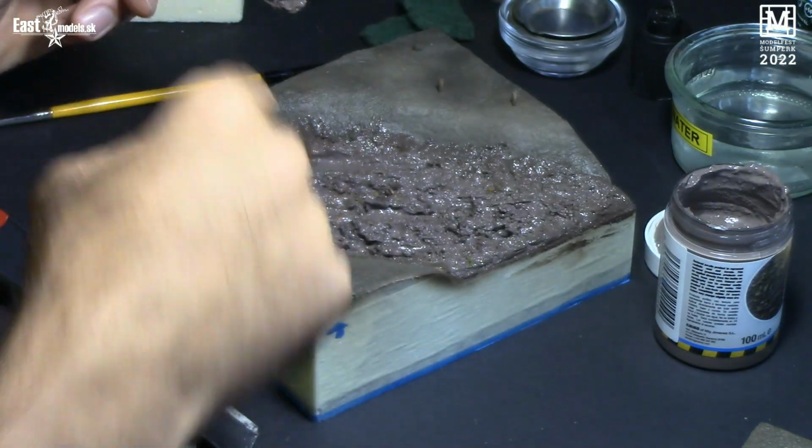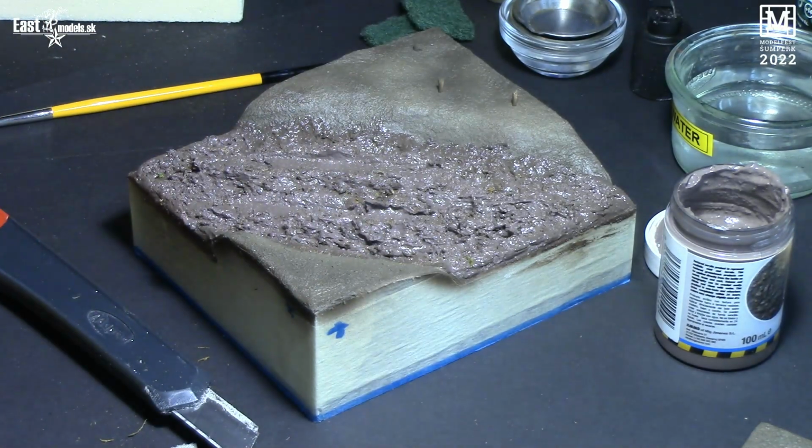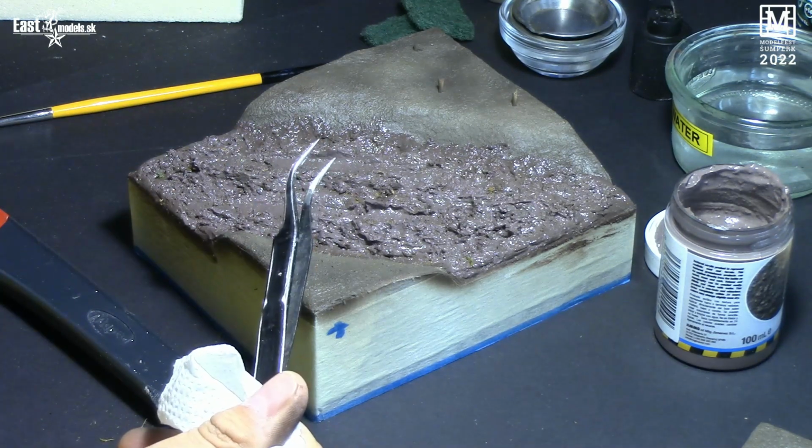elements to create, how can I say, pots of water over the terrain.